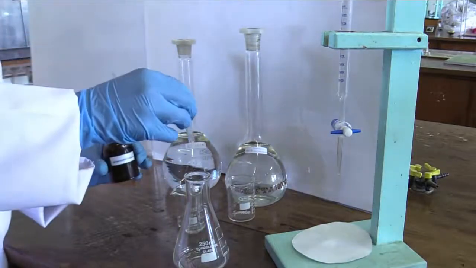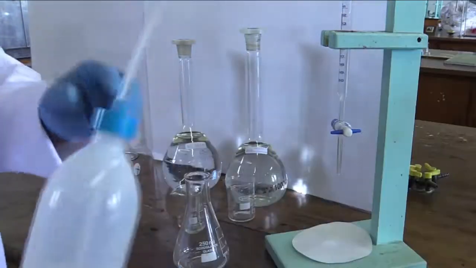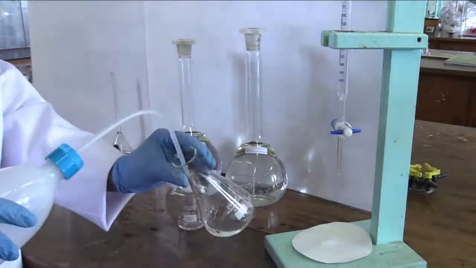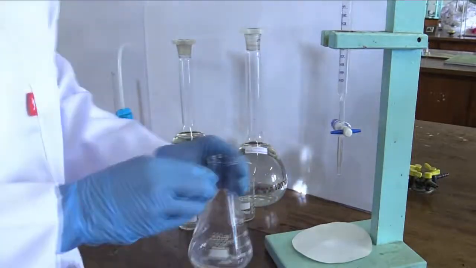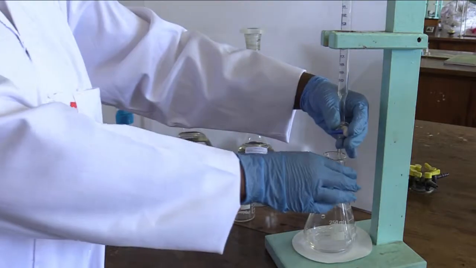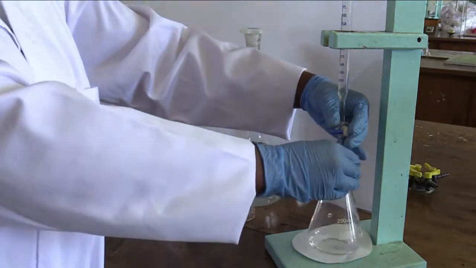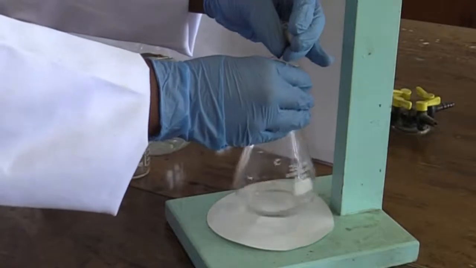We just need to add 2 to 3 drops of the indicator, and a little bit of deionized water. The technique for titrations is to hold the tap with your weak hand from the back of it and to swivel the flask with your strong hand as we titrate the analyte into the titrant, drop by drop.